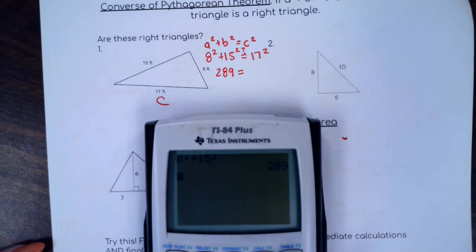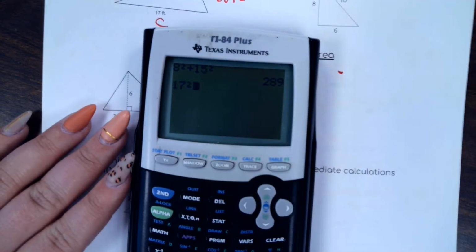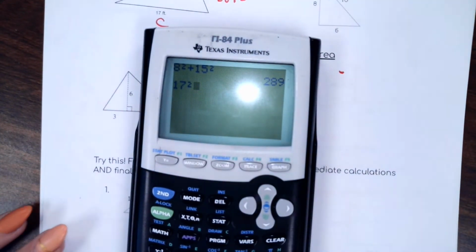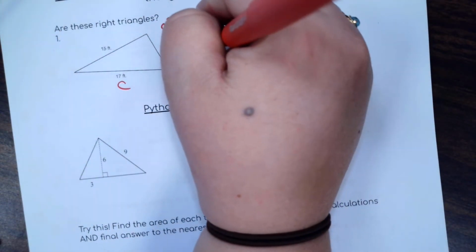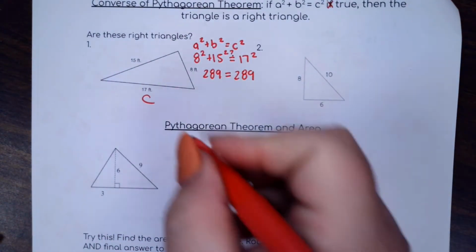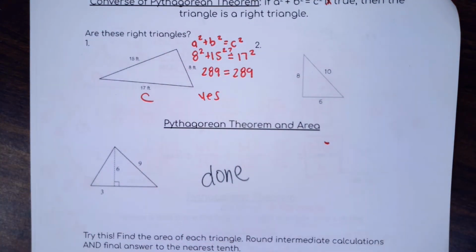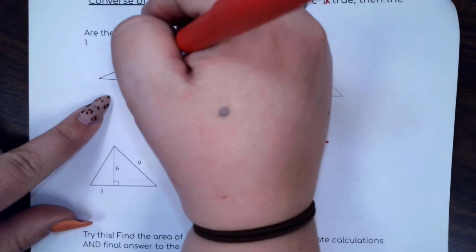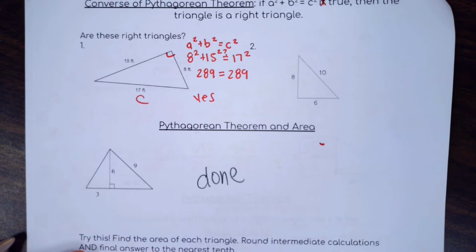Does that equal 17 squared? 289. It sure does. So that means, yes, this is a right triangle. And then if you think about it, this would be my right angle, right? Because it's across from my now confirmed hypotenuse.